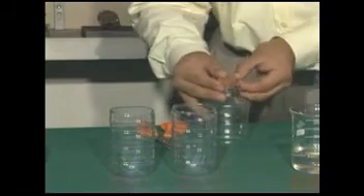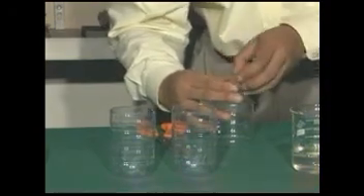And for the funnel, we're going to use an old stocking. Yes. And with the help of a rubber band, we can secure the stocking in place. Okay. So we have here the prepared set.